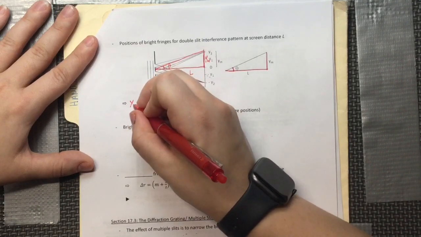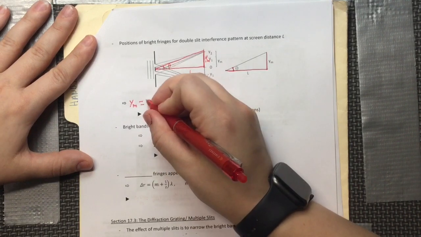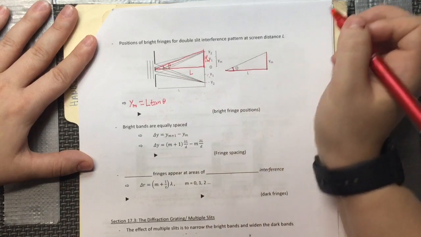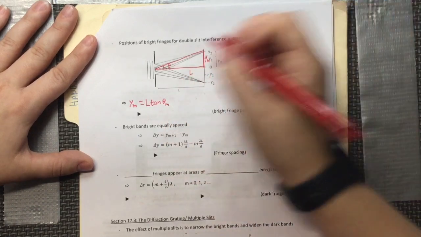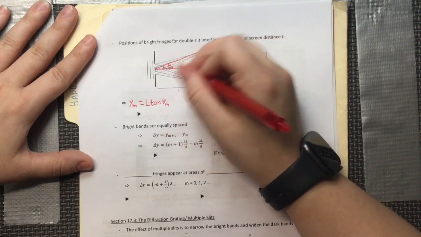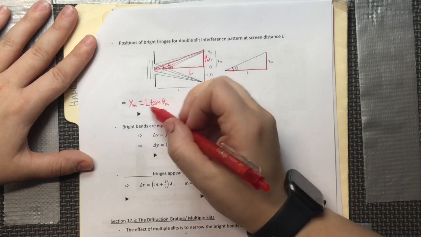So we have that y_m is going to be equal to L tan theta_m, because this theta would be different if it was going to y_1 or y_2 or y_3.